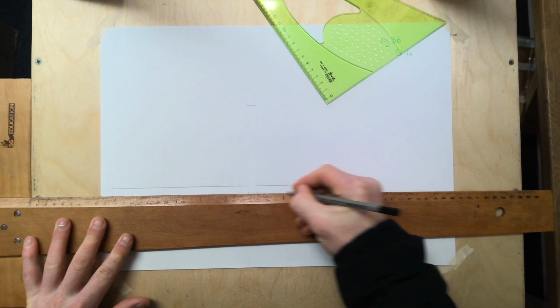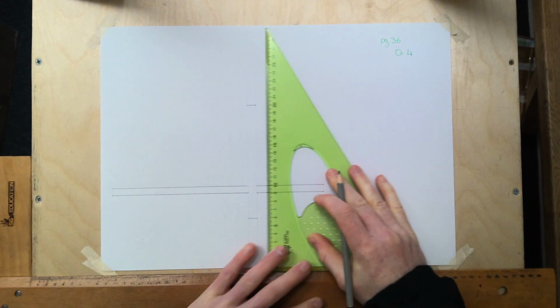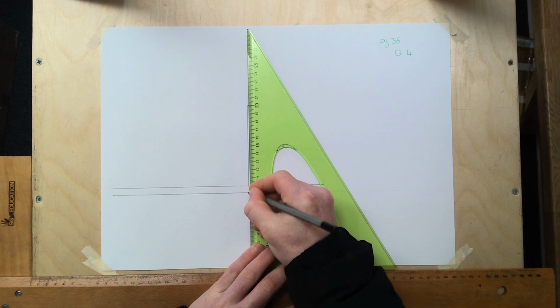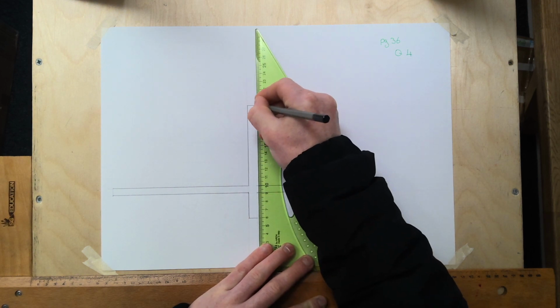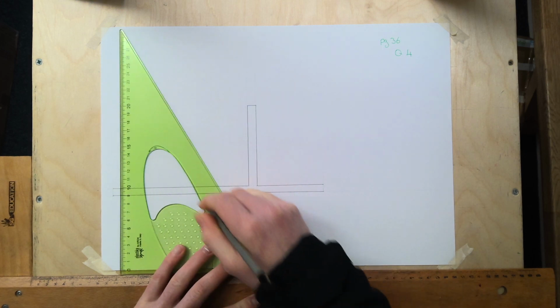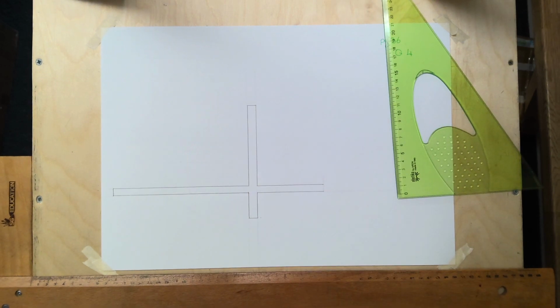So I'm just darkening in the bridge here now. So that's the main structure of the bridge drawn in there.